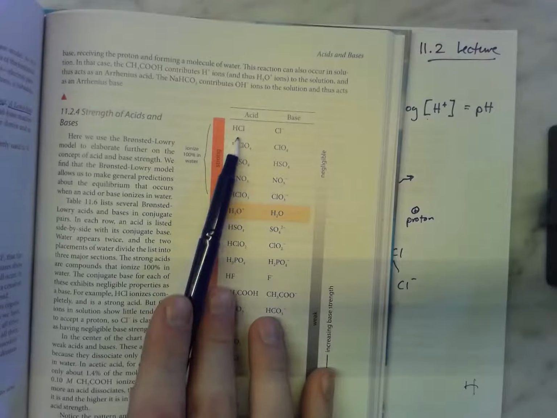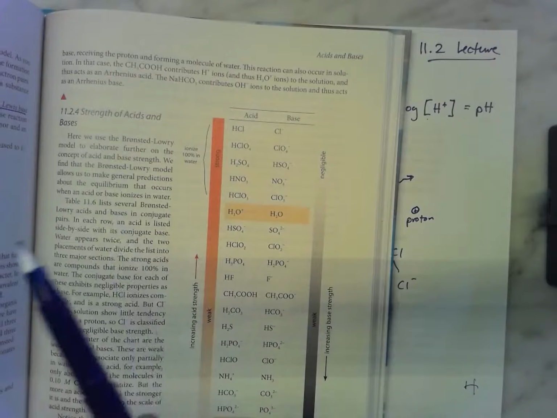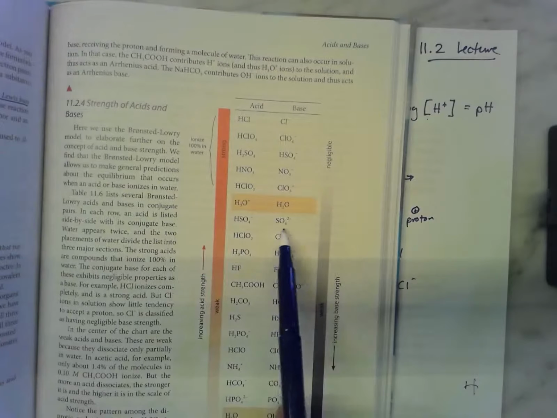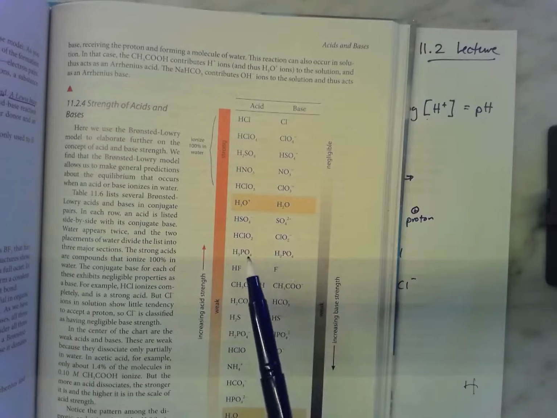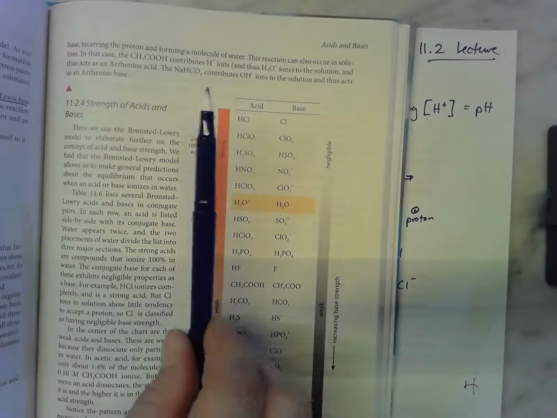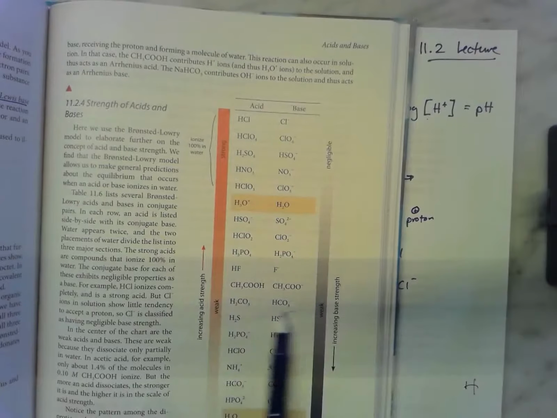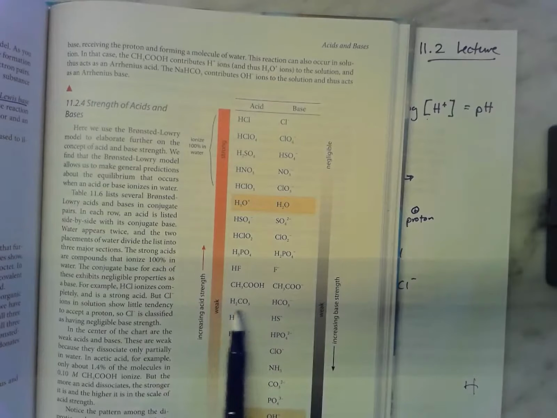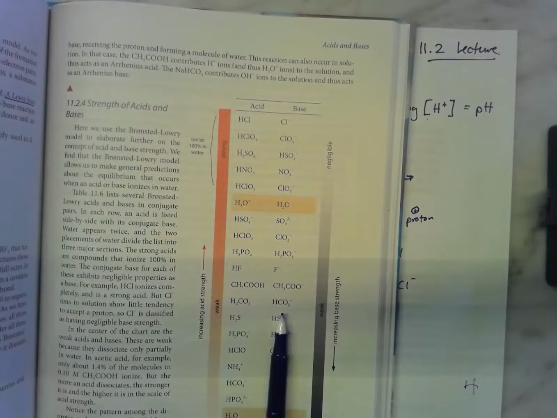So there's something about those atoms or those polyatomic ions that makes them want to ionize one way or stay in their compound, as the case may be. So you just need to know that a strong acid forms a weak conjugate base, and a weak acid, when it donates, forms a strong base.